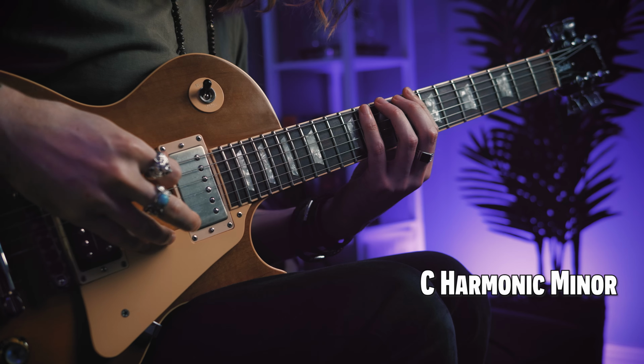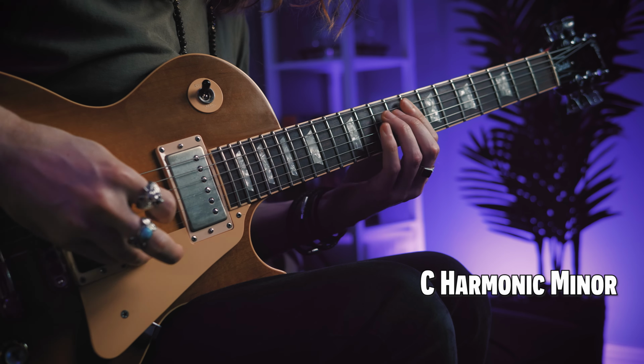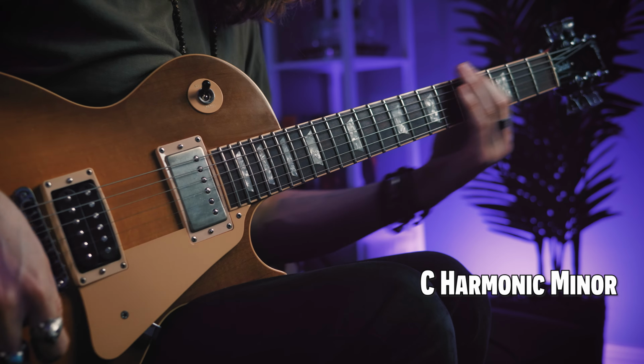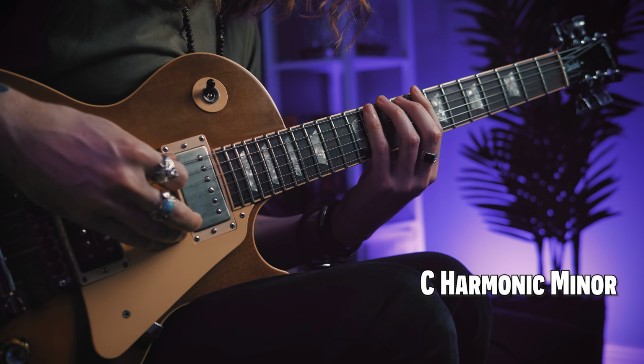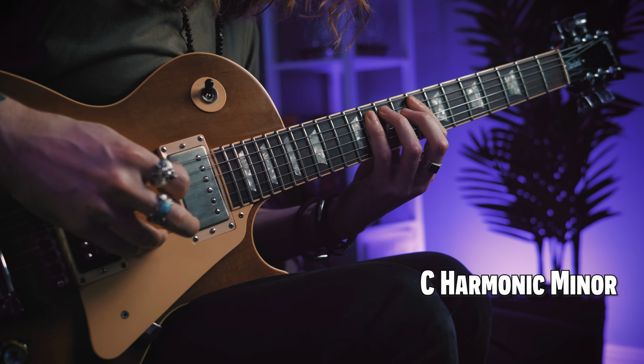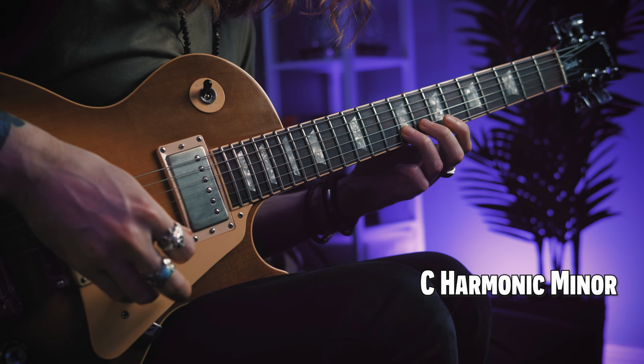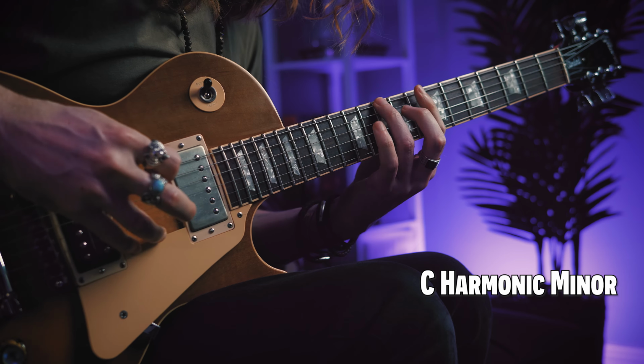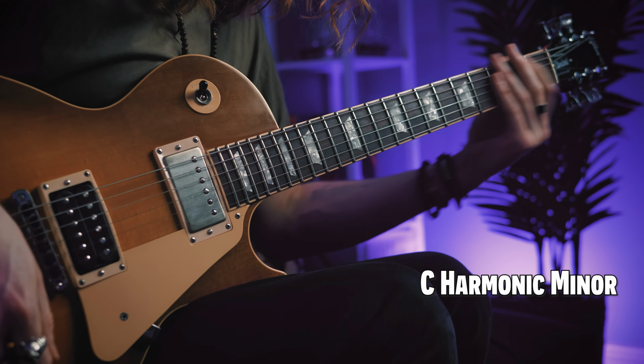So if I swap that minor 7 for this major 7, B flat for B, it's going to create a new scale. That scale is called C harmonic minor. Here's the 2 octaves of it. Now you should be able to hear that that's already got an exotic quality to it, right?